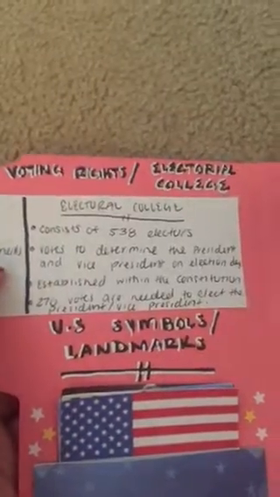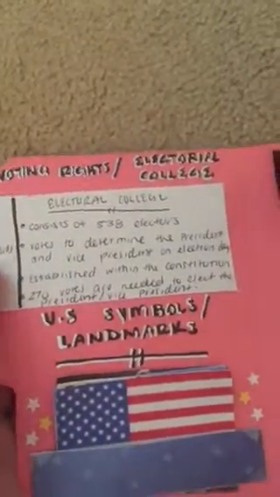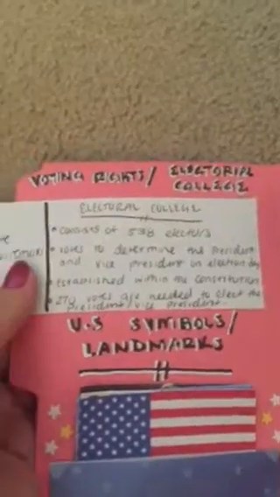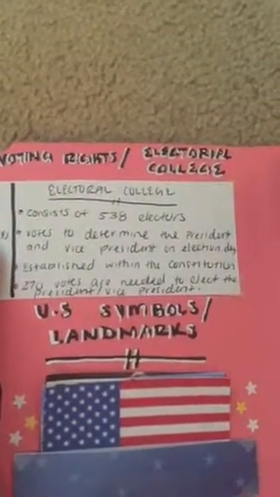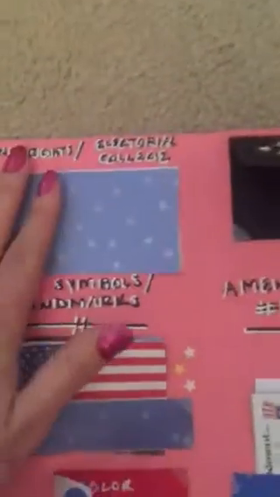And for the electoral college, it consists of 538 electors, votes to determine the president and vice president of the United States on election day, and it was established within the Constitution, and there needs to be a majority of 270 votes needed to elect the president and vice president.